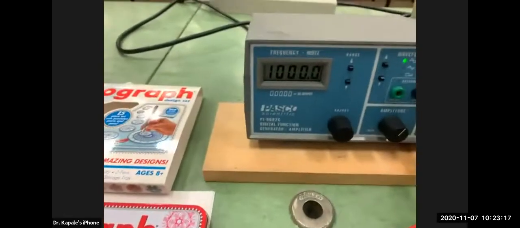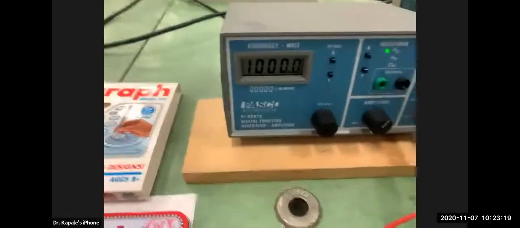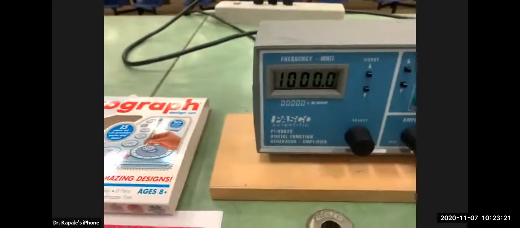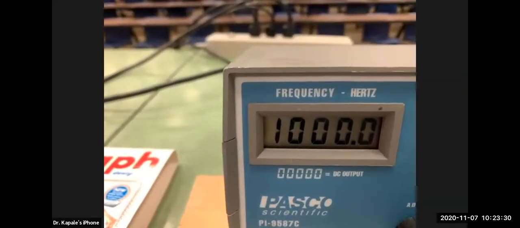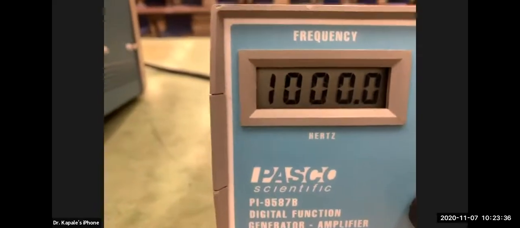Okay, all right, so very good. So we have the first function generator here, and right now it is showing about 1000 hertz. That means the signal is oscillating 1000 times a second. And I have the same thing on the other function generator here. It's showing 1000 as well.